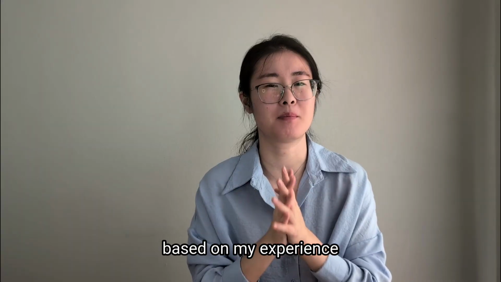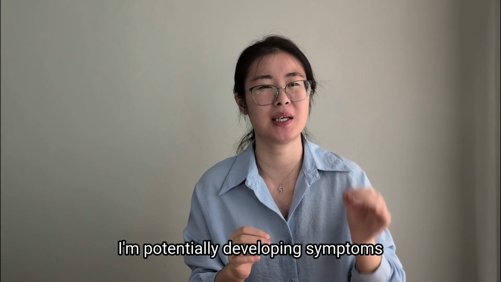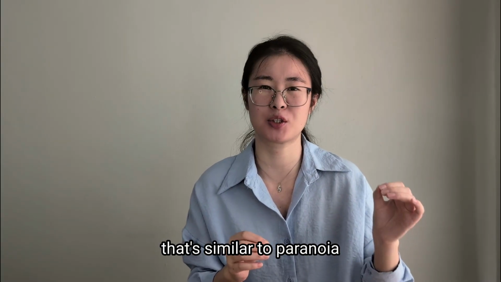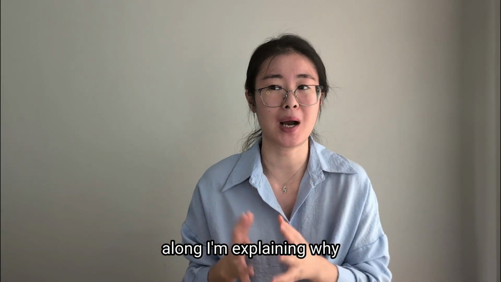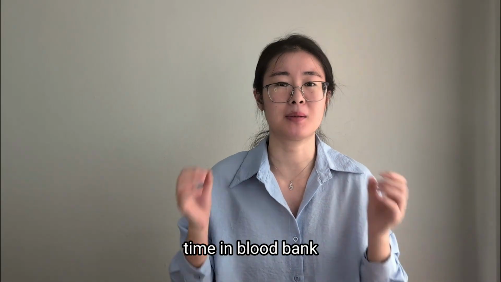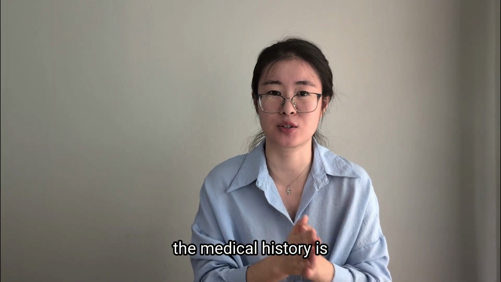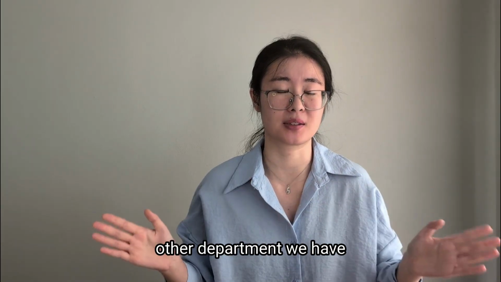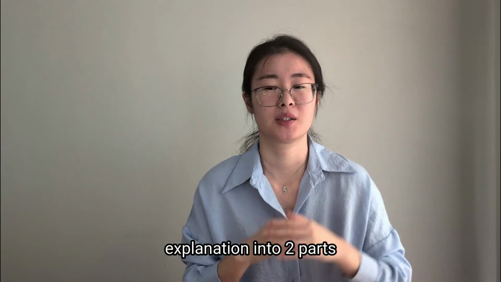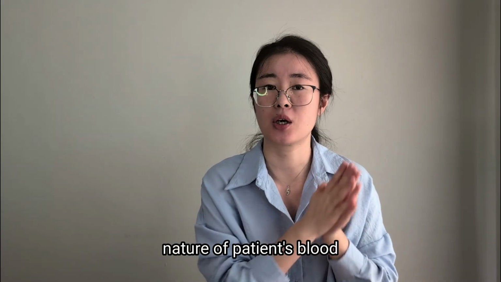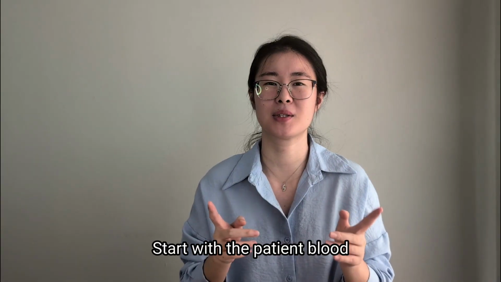I've got to say, based on my experience, this is the only bench where I felt like I was potentially developing symptoms similar to paranoia instead of OCD. Today, as I explain why things get extended turnaround time in the blood bank, you will see in this department how important the medical history is compared to all the other departments we have in the lab. I'll be dividing the explanation into two parts. The first part focuses on the nature of the patient's blood, and the second part will focus on our workflow. Start with the patient blood.